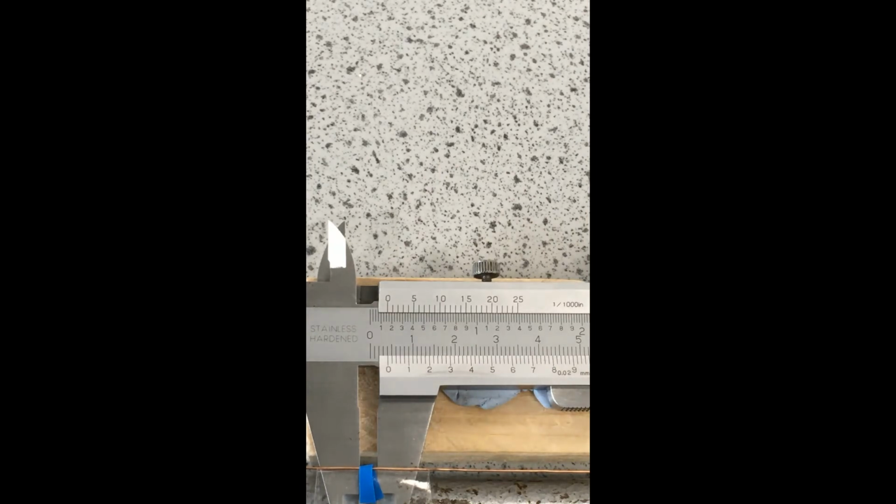Didn't seem to be much of a change in that. And lastly, for this section, 1,000 grams. So there's 900. 800.